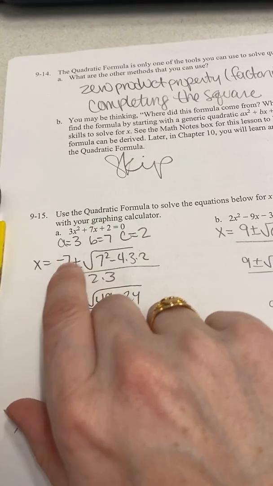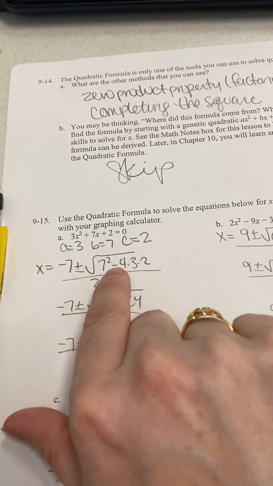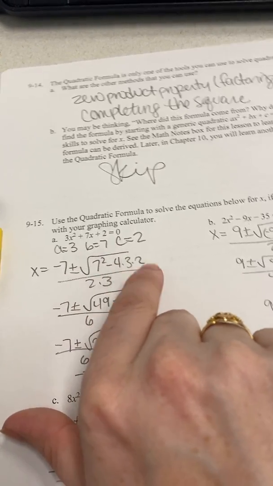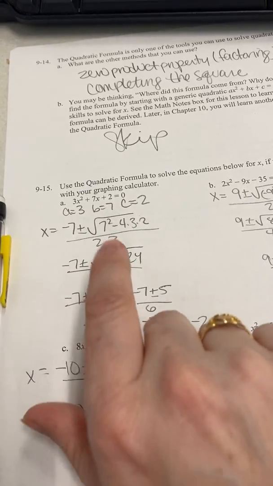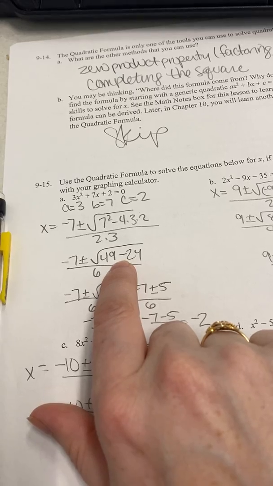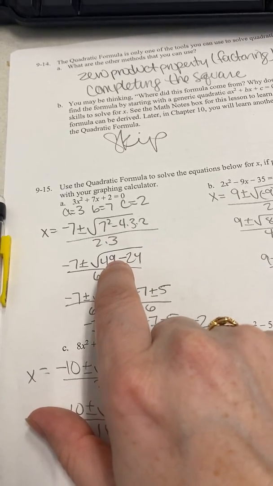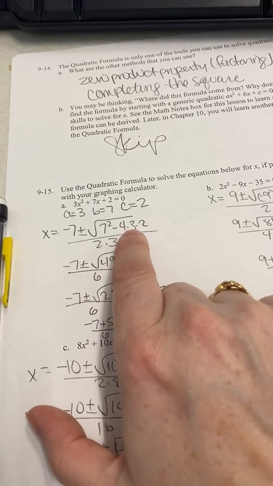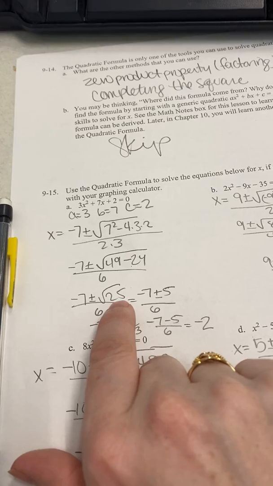So x equals negative b plus or minus square root b squared minus 4ac all over 2a. Do what's inside the square root symbol first. 7 squared is 49. This time there's only one subtraction, so you'll bring it down. 4 times 3 is 12, times 2 is 24. 49 minus 24 is 25.